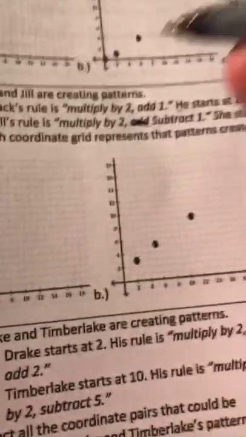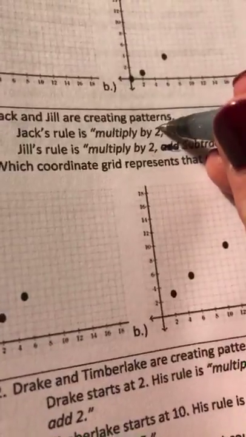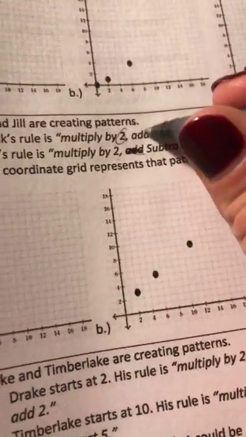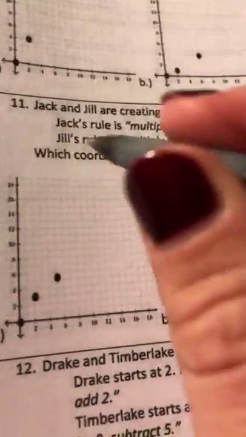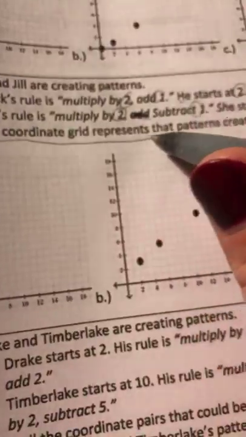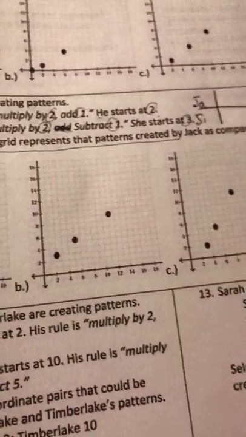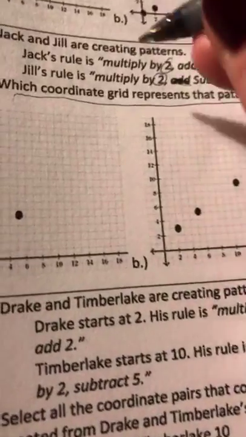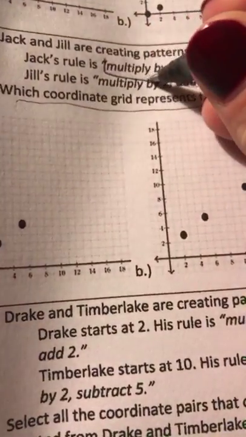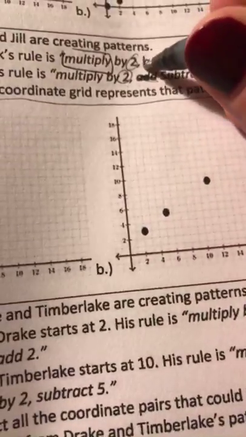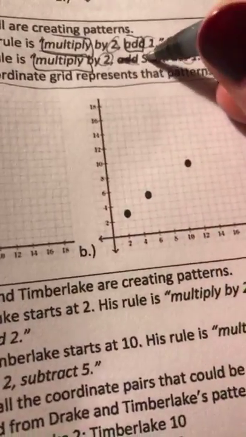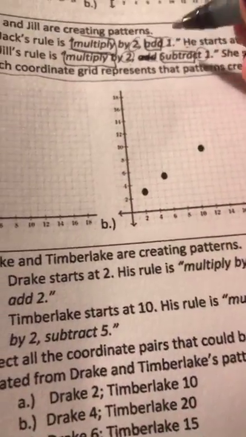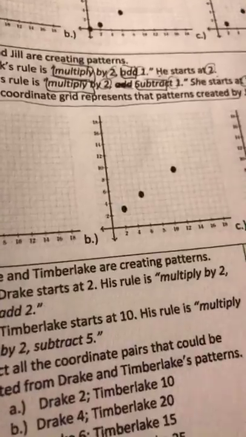So when I'm going through here, I see that there's some numbers. I've got a 2 and a 1, a 2 and a 1. Oh, a 2 here and a 3 here. And my question is asking me which coordinate grid represents the patterns that are created. So now I'm going to look for some operation words. I've got multiply and add, and then I've got multiply and subtract. So even though the numbers that were used are the same, the patterns are going to be different because I'm performing different operations.